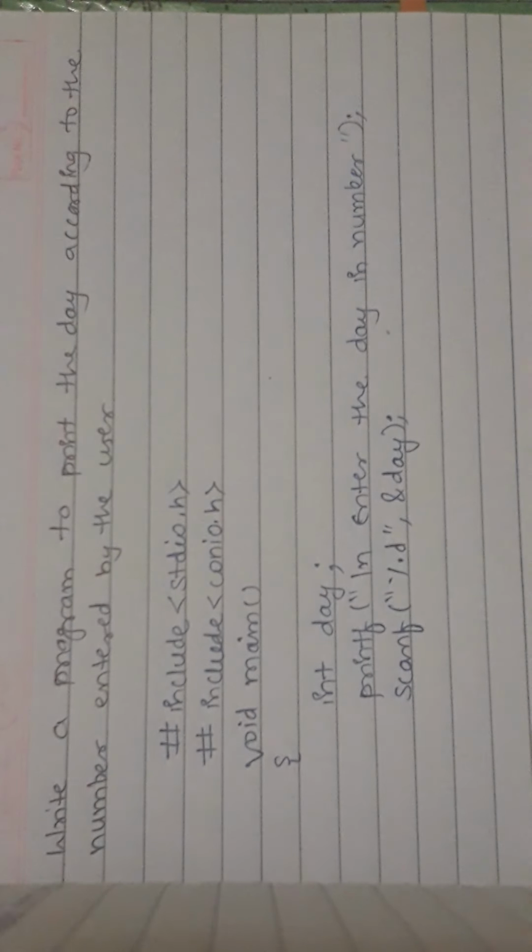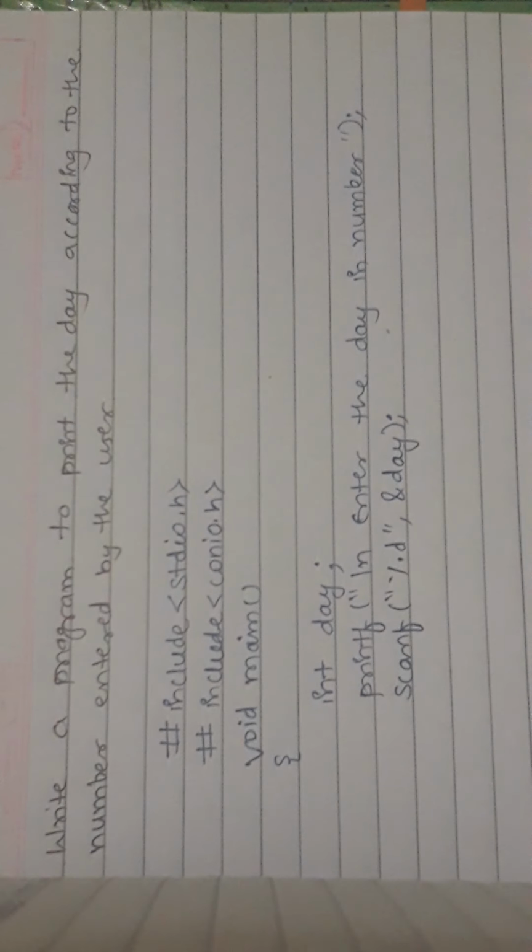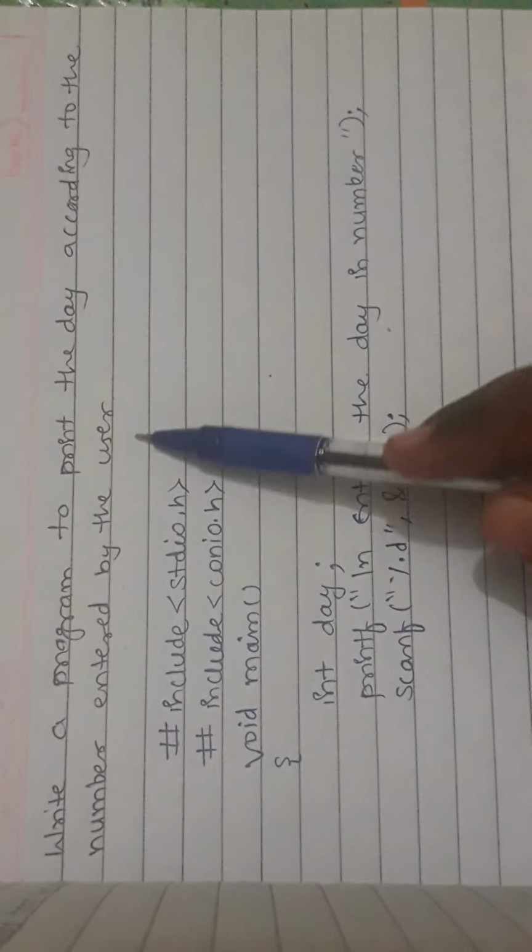For example, if I enter 1, then in that case it will print Monday. If I press 2, then it will give you output as Tuesday. If the user enters 3, then its answer will be Wednesday. In this way the next numbers will be there. So my first task is to take the number from the user.